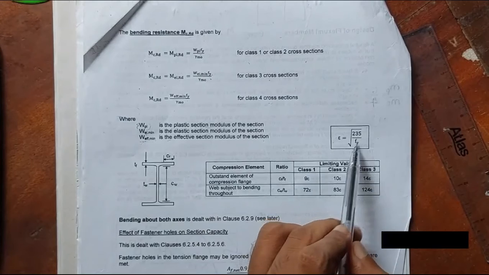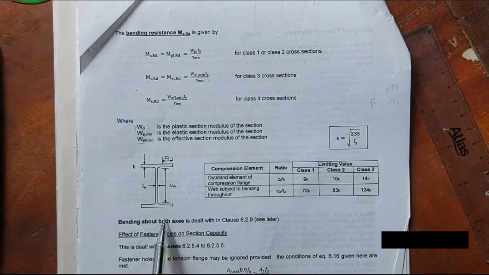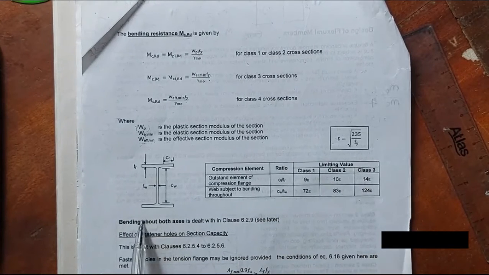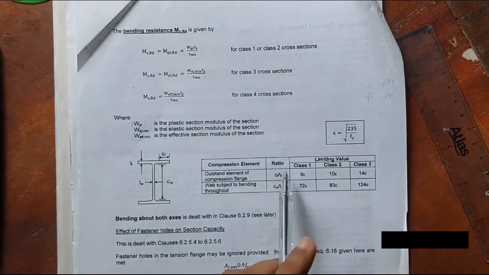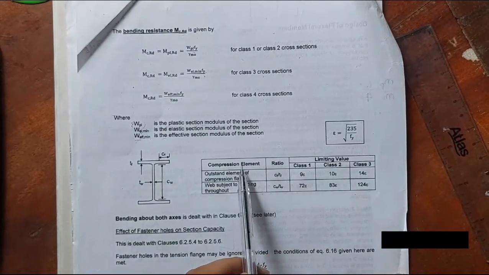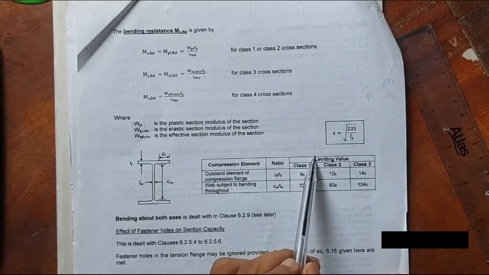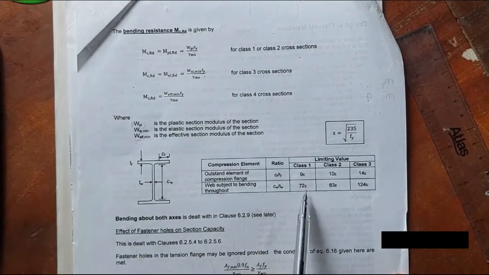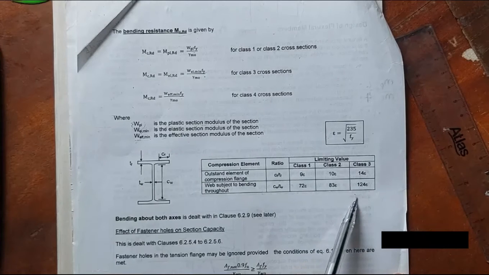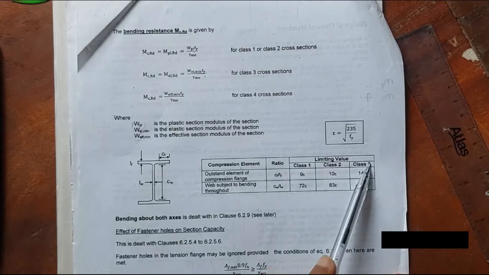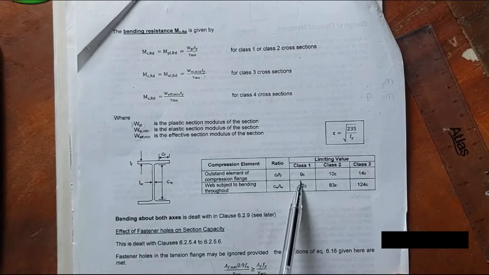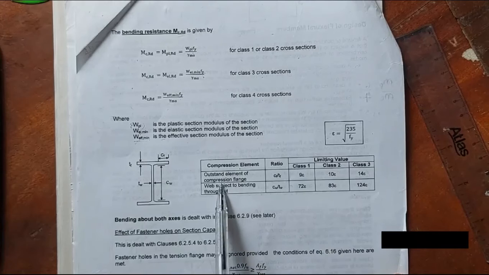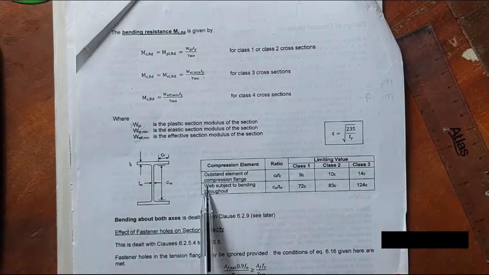Epsilon is given as the square root of 235 over fy, where fy is the yield strength of the steel. For a compression element, where local buckling occurs, and for bending with compression, we can classify the section under these categories. Class 1, the limiting value is 9 epsilon. Class 2, this is for the flange, and this is for the web.